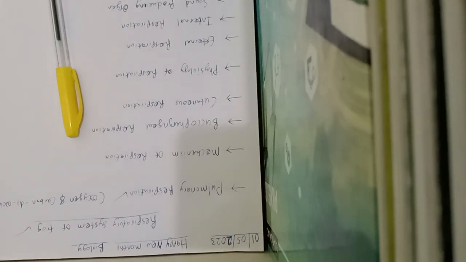Pulmonary respiration takes place by the lungs. In frog, the larynx is called the laryngotracheal chamber, which communicates with the lungs through a pair of short bronchi. The laryngotracheal chamber opens anteriorly in the buccal cavity through the glottis.